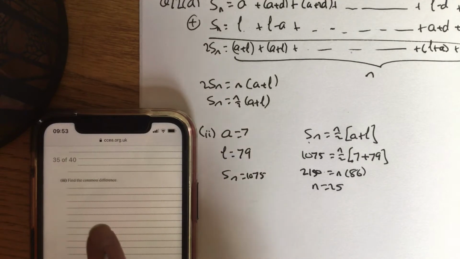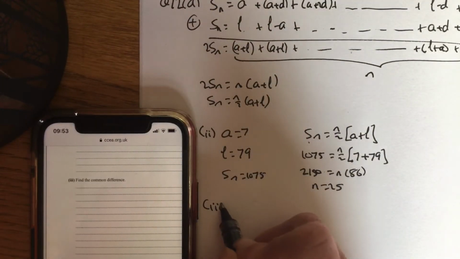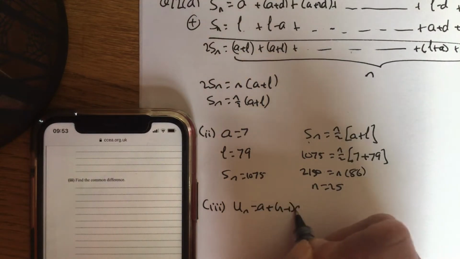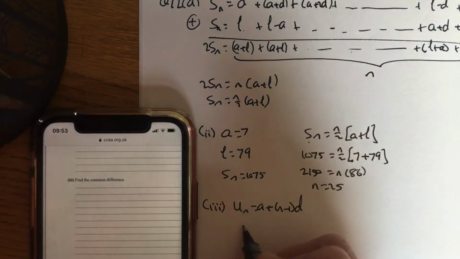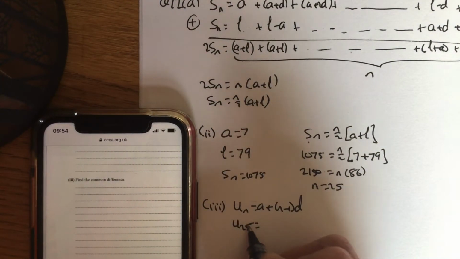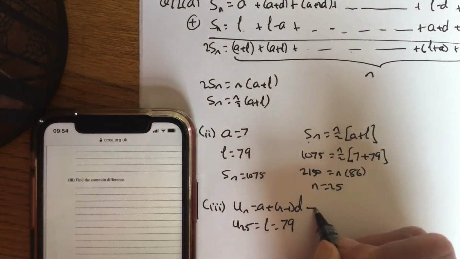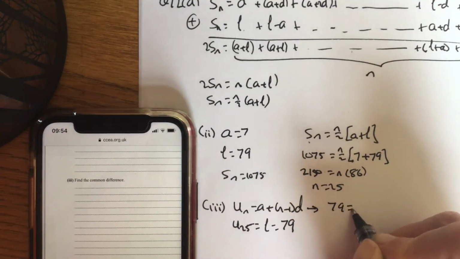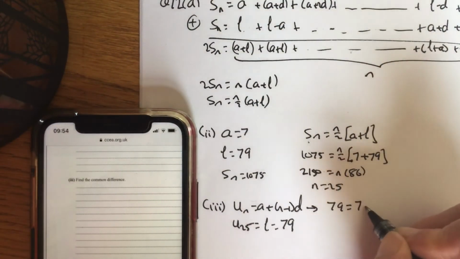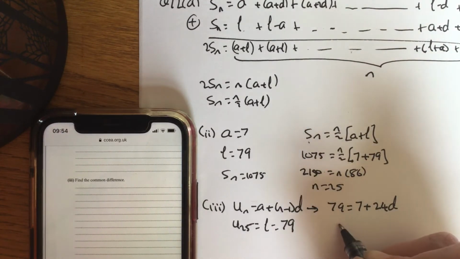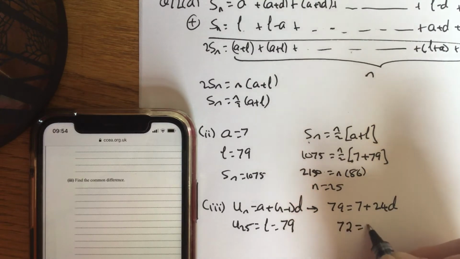Now, part 3 of that question is asking you to find the common difference. The last term of that is A plus (n minus 1)D. You know you've got 25 terms, so the 25th term is actually the last term, which is 79. So we're just plugging that into your formula there. So 79 is A, which is 7, plus n, that you know is 25, n minus 1 gives you 24. Rearrange this, bring your 7 across and subtract. So you get 72 equals 24D, so you've got D equals 3.